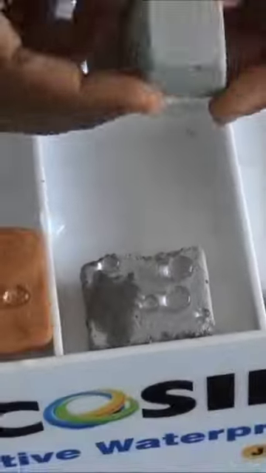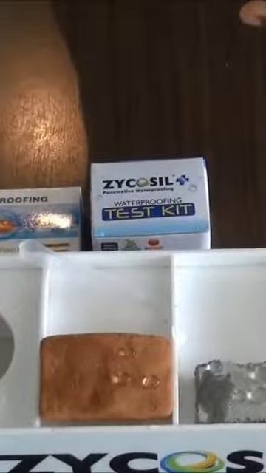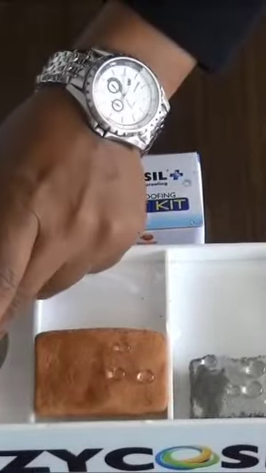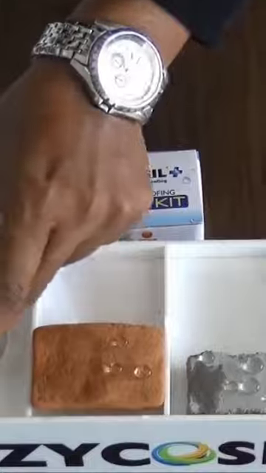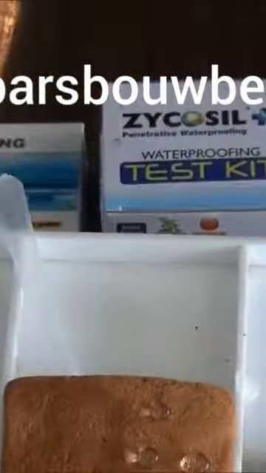Here we have a small concrete block. Let us presume that it's raining and the block is going to completely get drenched with water. We'll try to dip it inside the water and let us see what happens. Here you will see that the untreated side is getting wet, whereas the treated side remains dry. That is the difference between a treated and untreated surface.